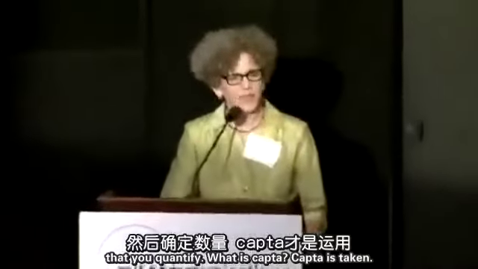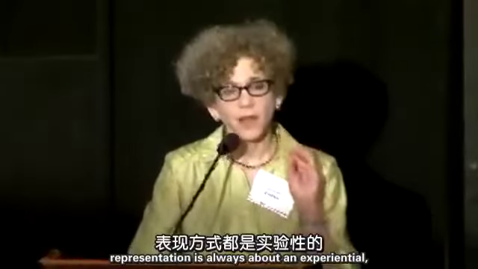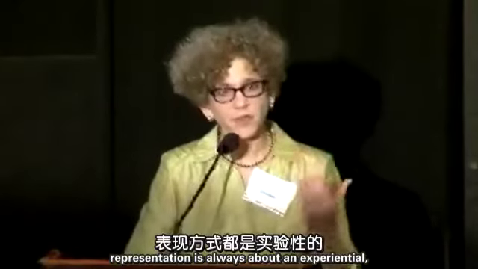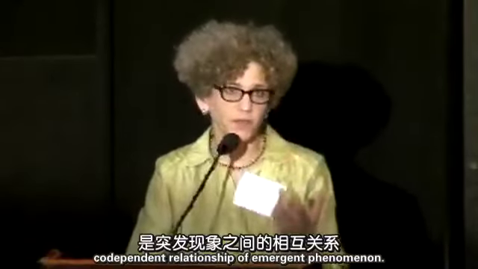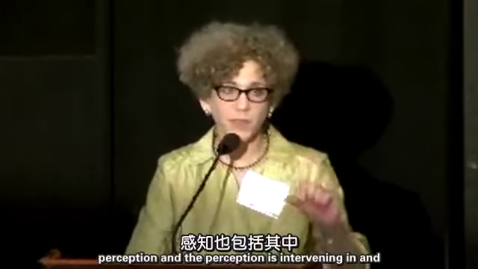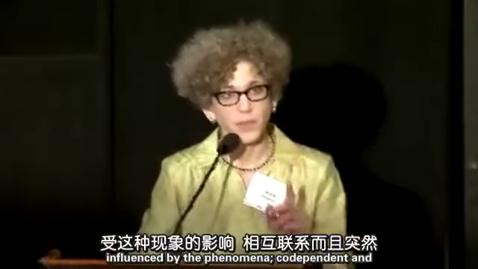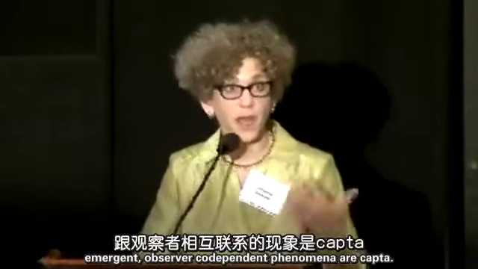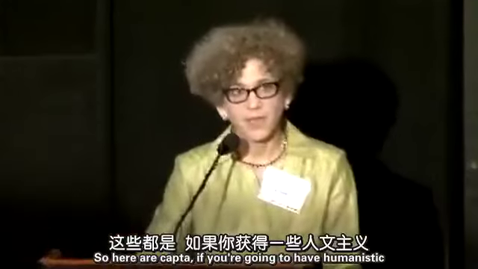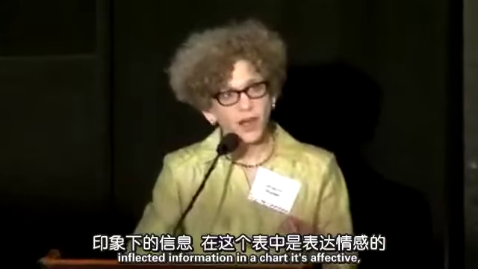What is capta? Capta is taken. Capta suggests that all quantification, parameterization, representation is always about an experiential, codependent relationship of emergent phenomena. The phenomena don't exist outside of the cognitive perception, and the perception is intervening in and influenced by the phenomena. Codependent and emergent, observer, codependent phenomena are capta. So here are capta. If you're going to have humanistic inflected information in a chart, it's affective. It's already marked by affect.